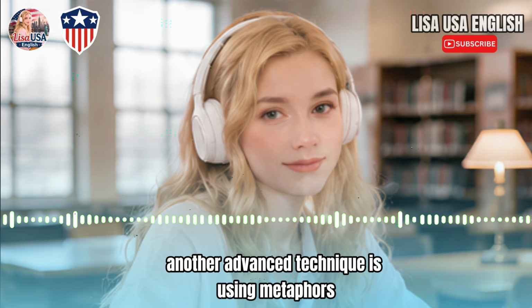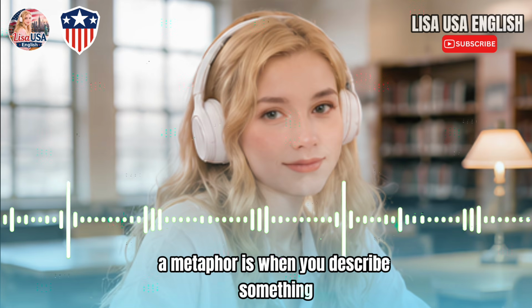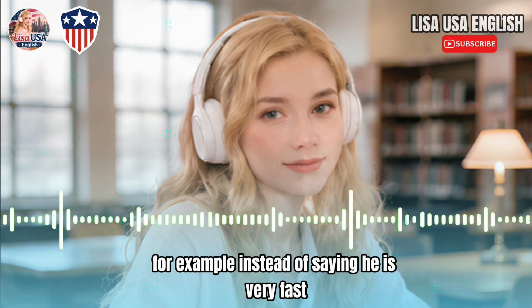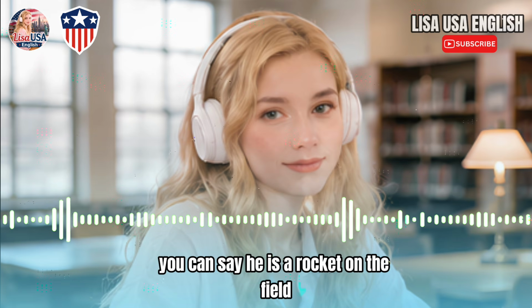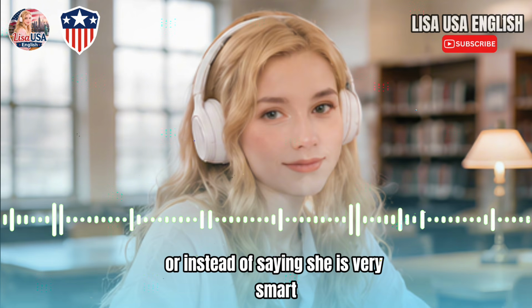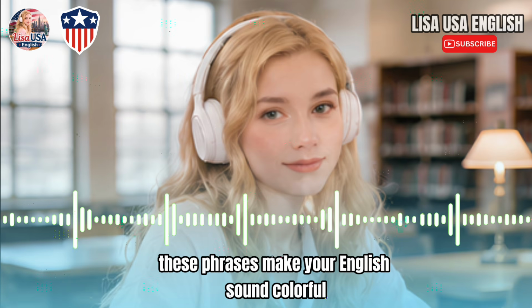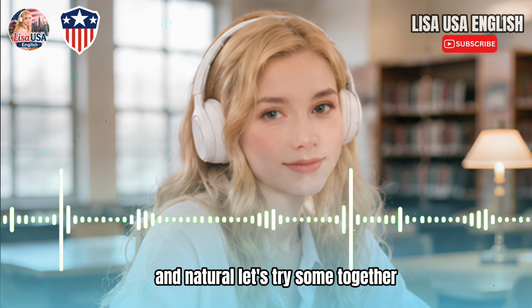Another advanced technique is using metaphors. A metaphor is when you describe something as if it is something else. For example, instead of saying, "He is very fast," you can say, "He is a rocket on the field." Or, instead of saying, "She is very smart," you can say, "She is a walking library." These phrases make your English sound colorful and natural.